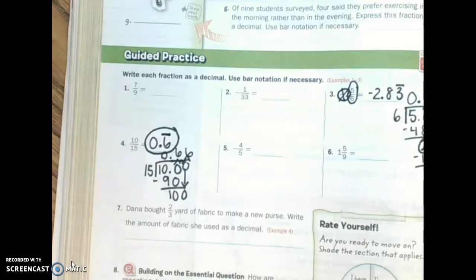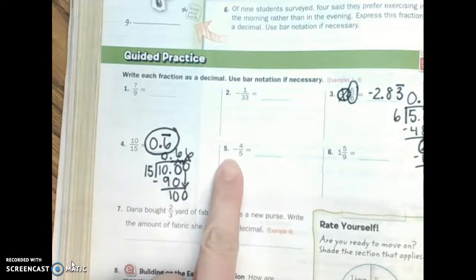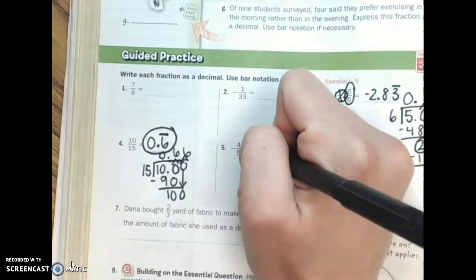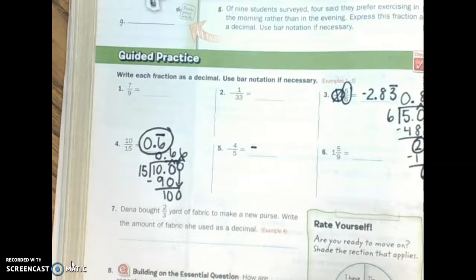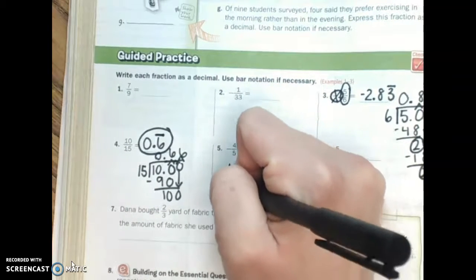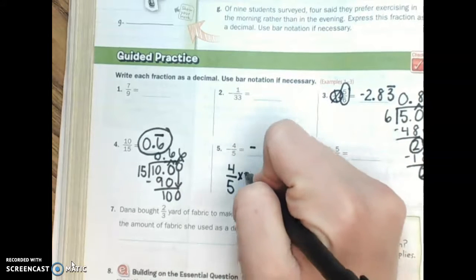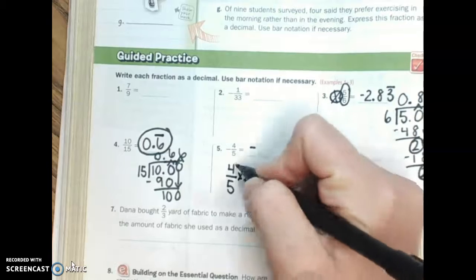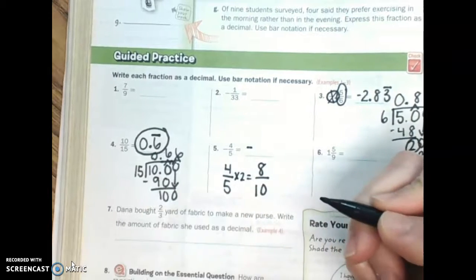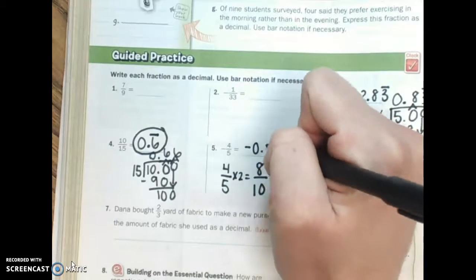Number 5, I think I did this in some of the classes, but number 5 we can do a little differently than the other ones. Instead of dividing, you can change that 5 into a place value number. Remember, a place value number is 10, 100, 1000, numbers like that. But when we first look at it, it has a negative sign, so I'm going to go ahead and transfer my negative sign onto my answer blank. And I'm going to take my 4/5. I'm going to turn the 5 into the place value number of 10. So 5 times 2 is 10, 4 times 2 is 8. 8/10 written as a decimal is 0.8.